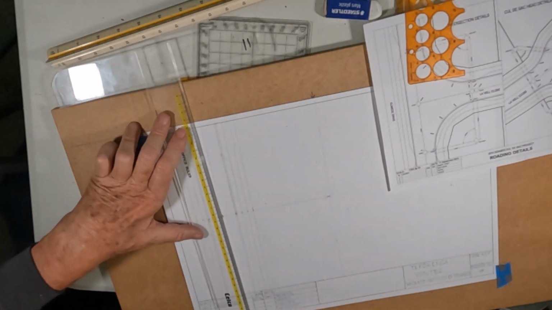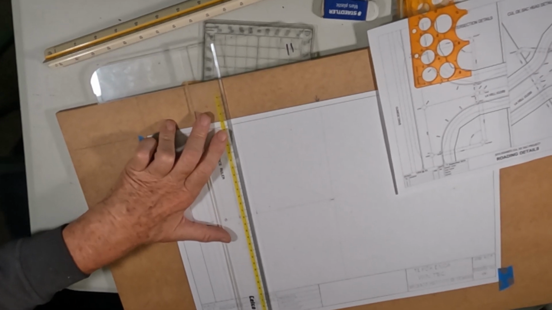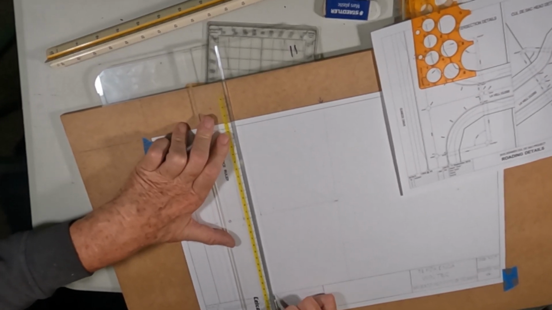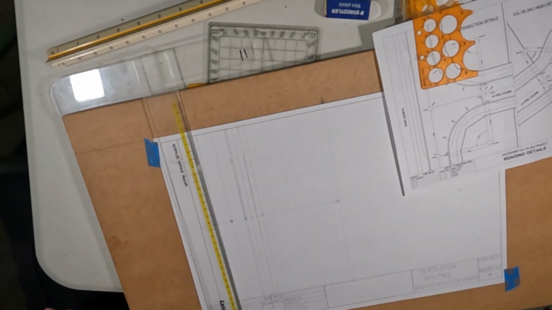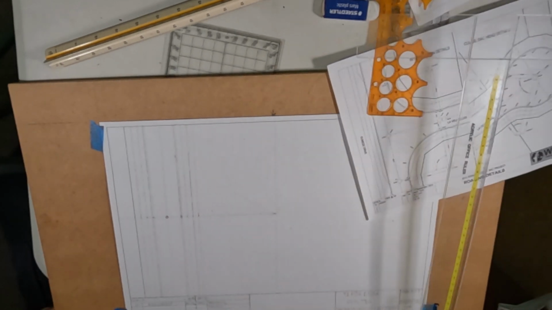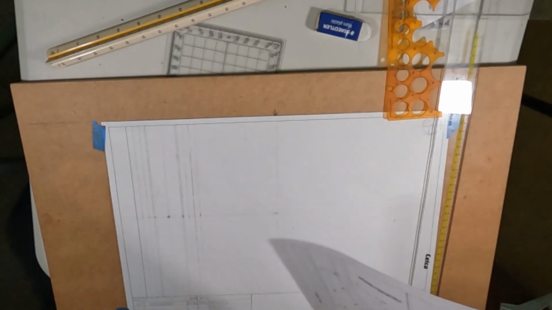Oops, the footpath's gone a bit wonky, a bit of a wonky donkey, just been a bit off task. So that's, if you think about it, what we start with.